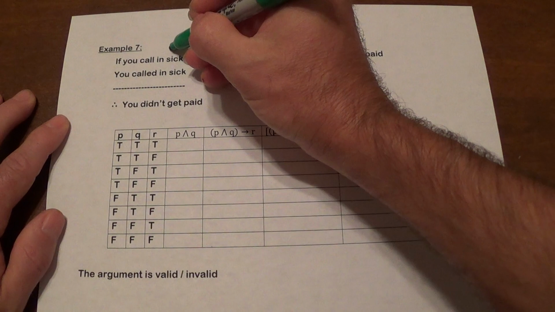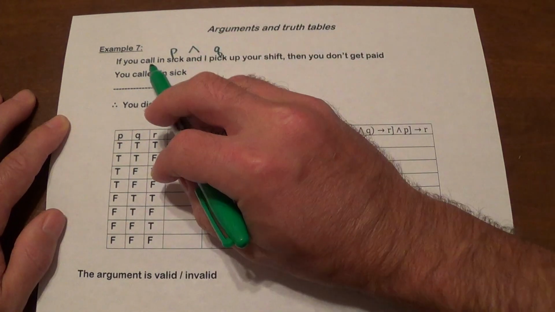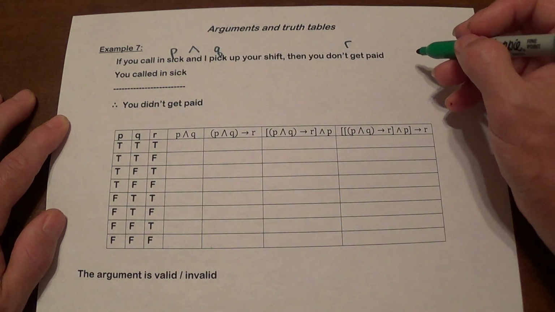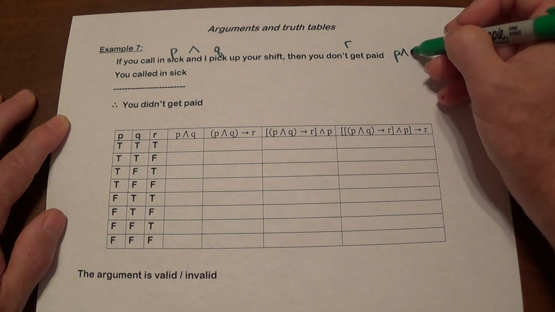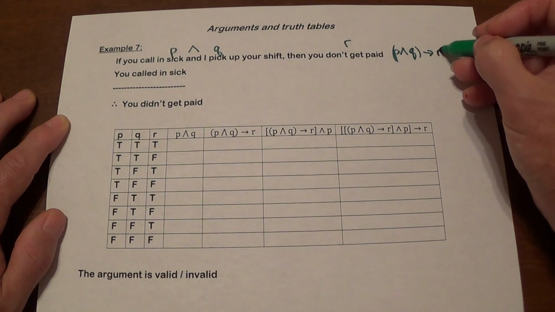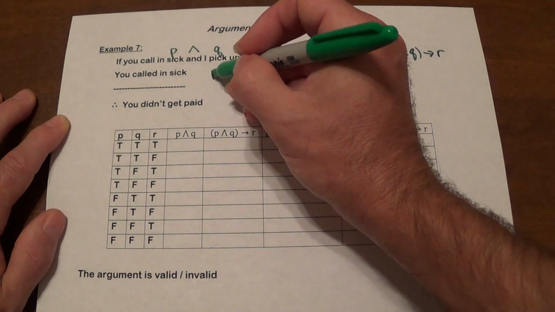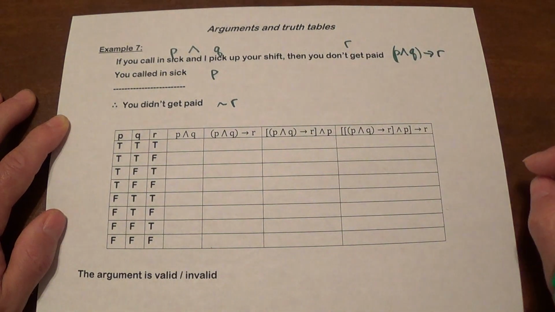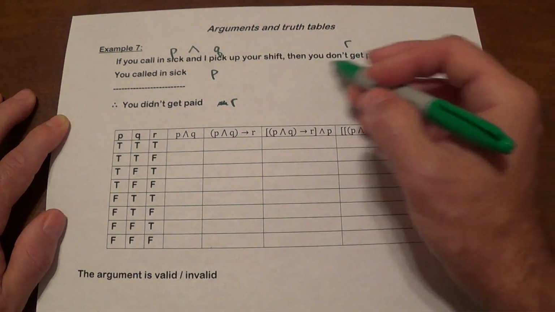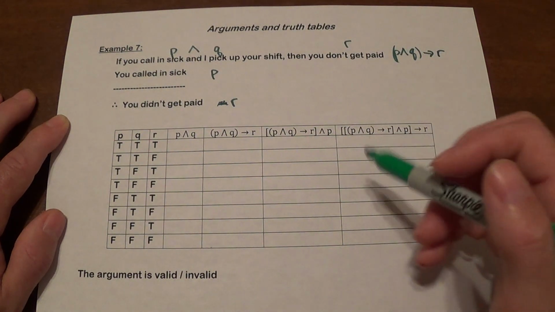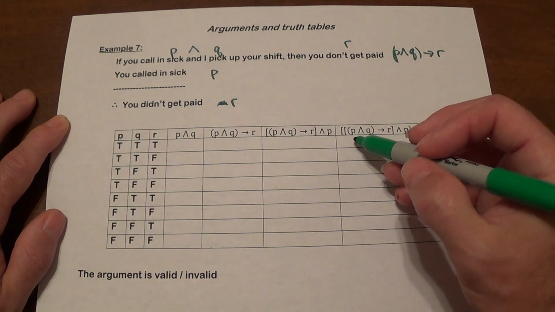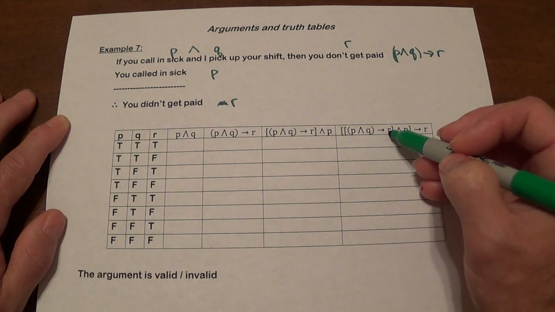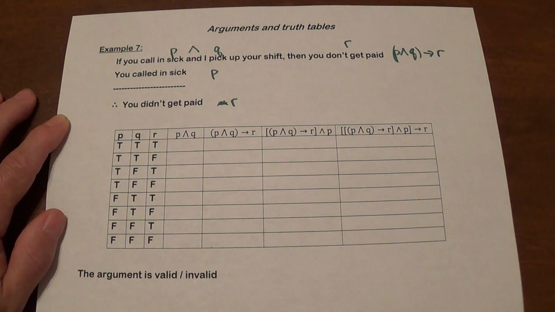So call in sick is P, I pick up your shift is Q, and you don't get paid is R. So what we have here is P and Q implies R. You called in sick, that's P. No, I'm sorry, you don't get paid, that's R. So our whole thing is right here: you called in sick and I pick up your shift, then you did not get paid, and you called in sick implies R.